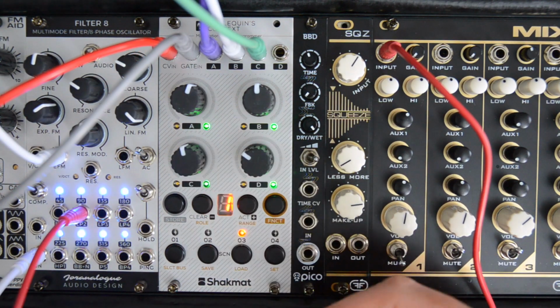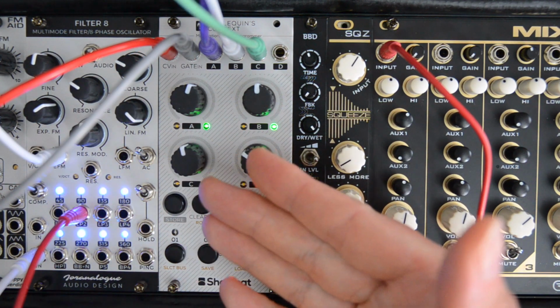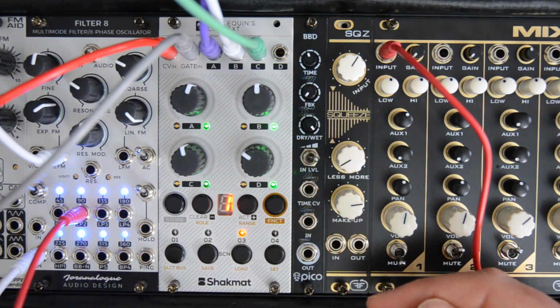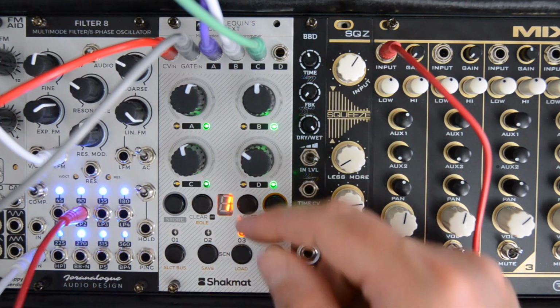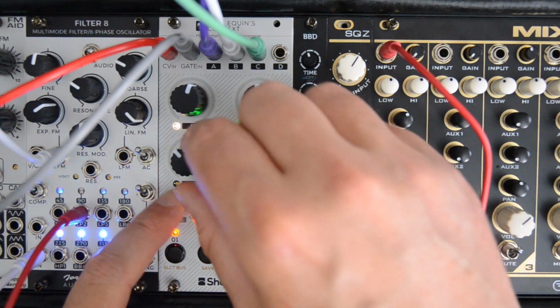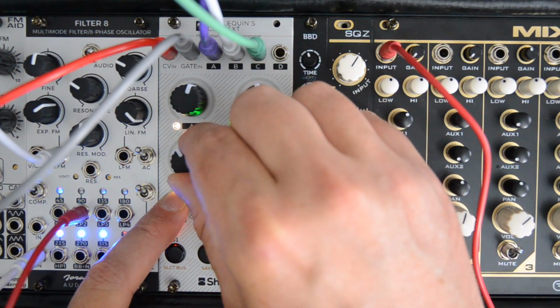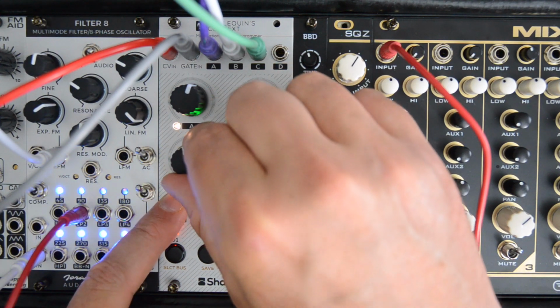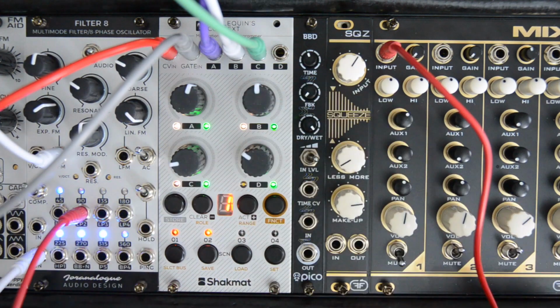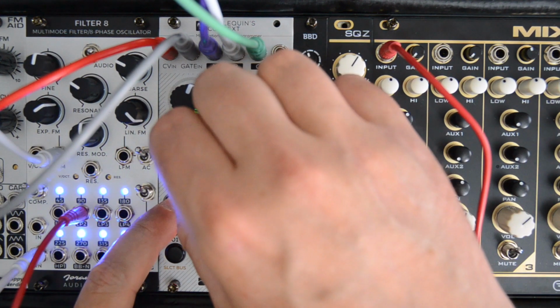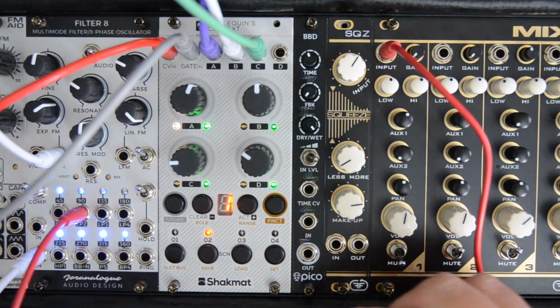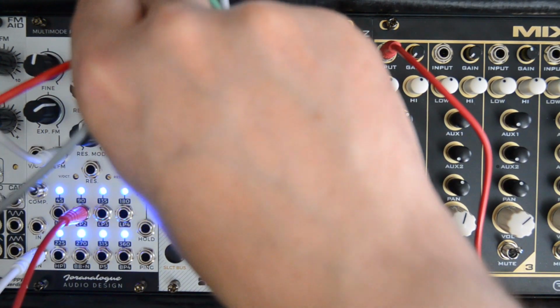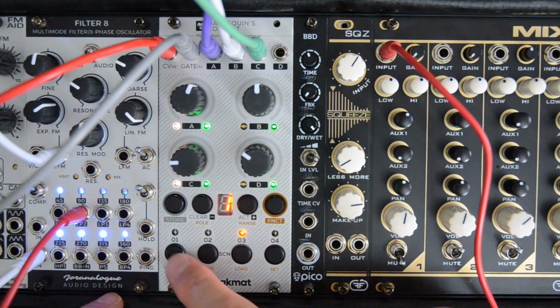And since I only set up channel C to be an envelope in scene 1, in the other two scenes, this is just still the offset. So we can do really interesting things with this, but let me disconnect the control voltage once more.